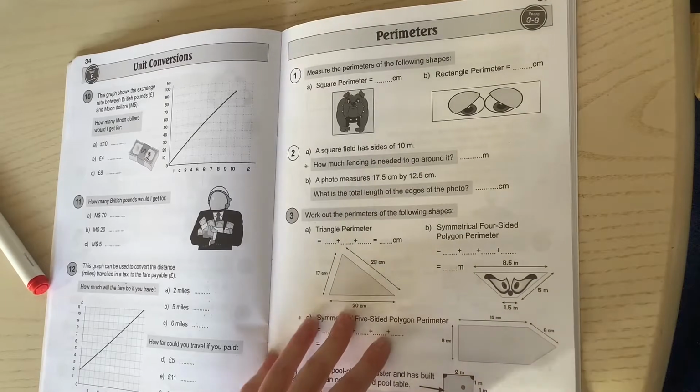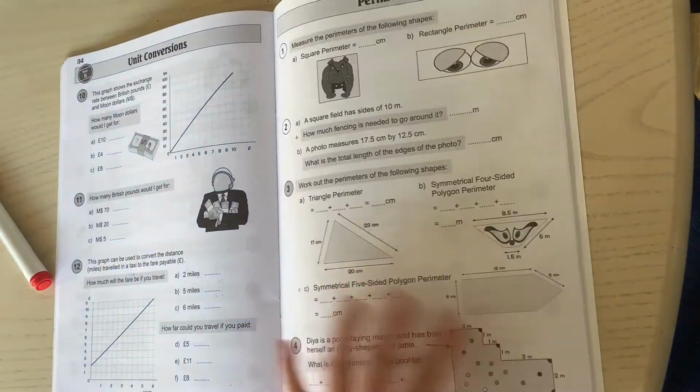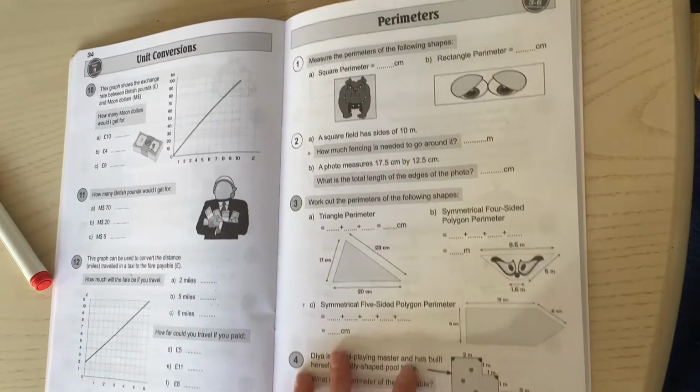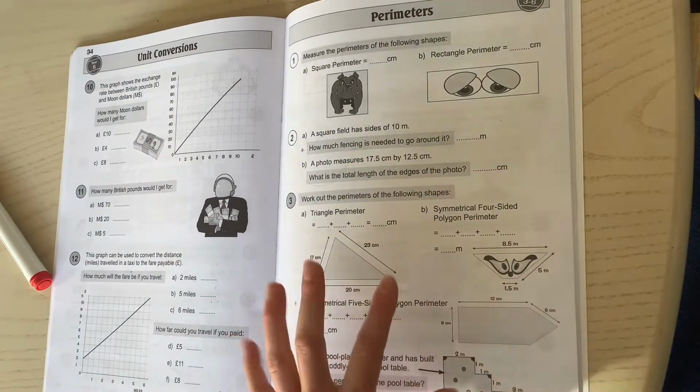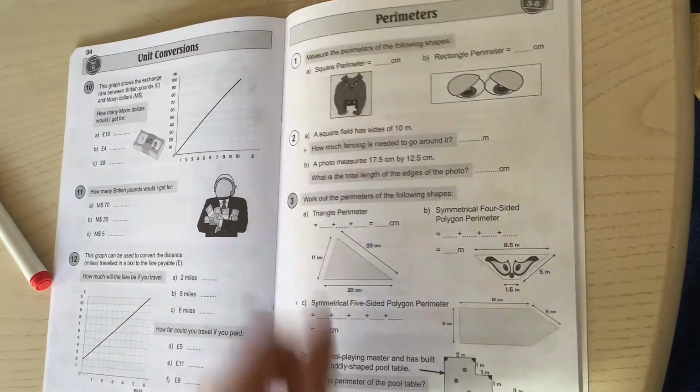Well, in maths today, we're going to be looking at pages 35 and 36 in your Maths CGP workbooks. So this is going to be looking at area and perimeter. To start with, I'm going to go through some of the questions for perimeter. If we look at question 2a.